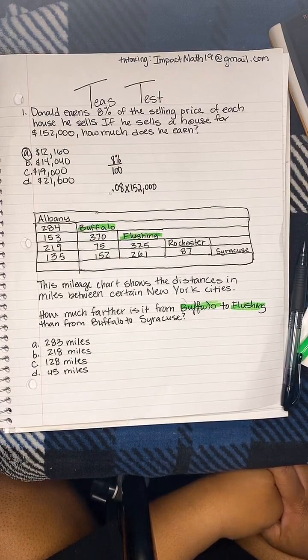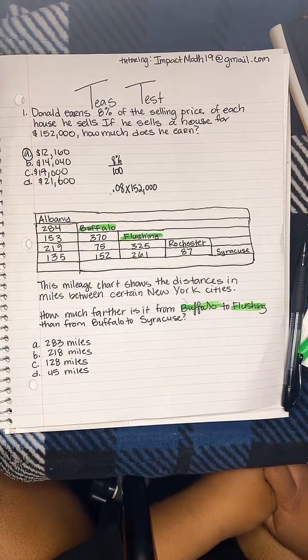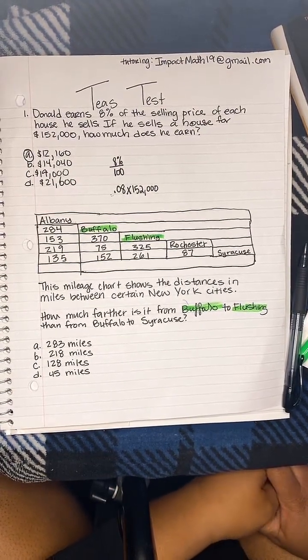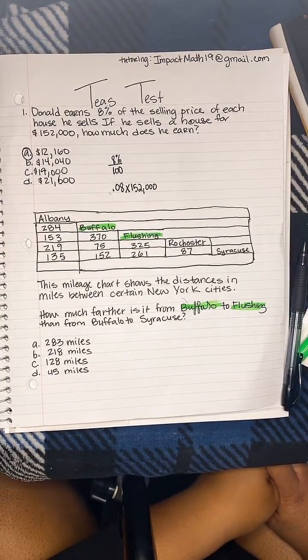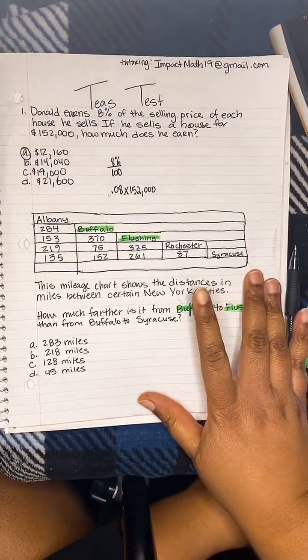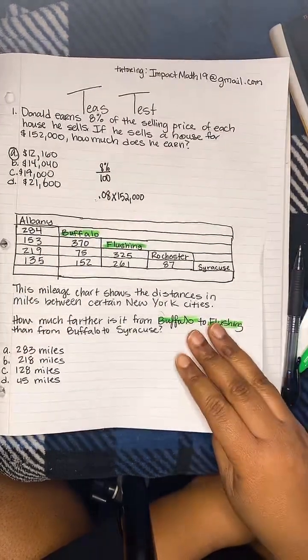Somebody's in Rochester. Oh, New York, Flushing in the house. Oh, you're close to it? I love it.